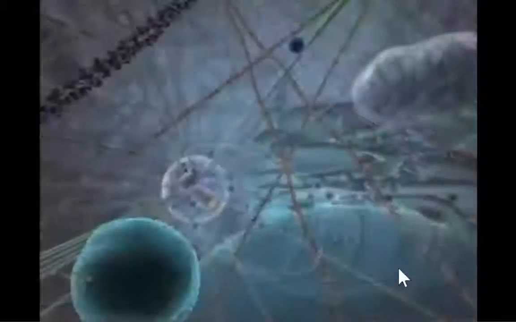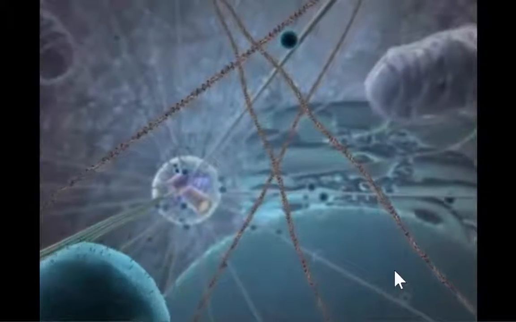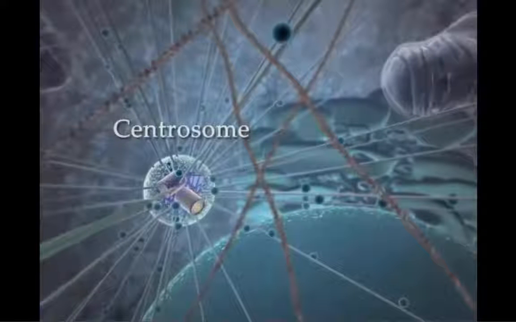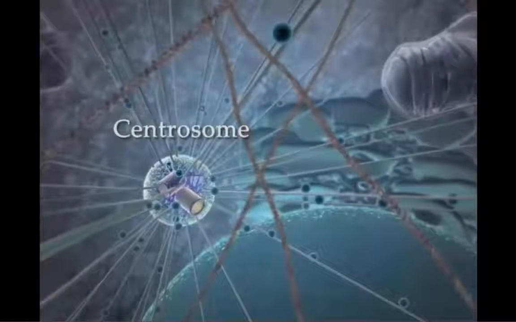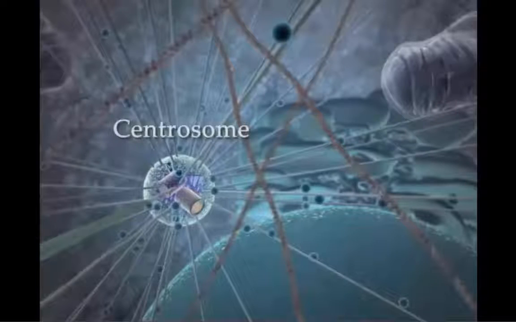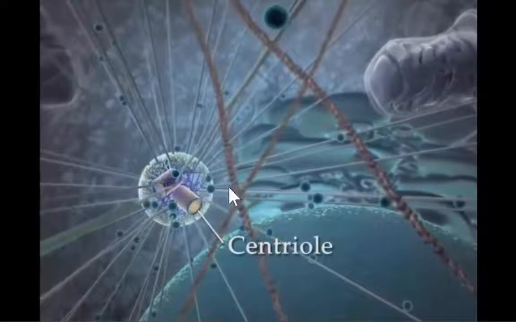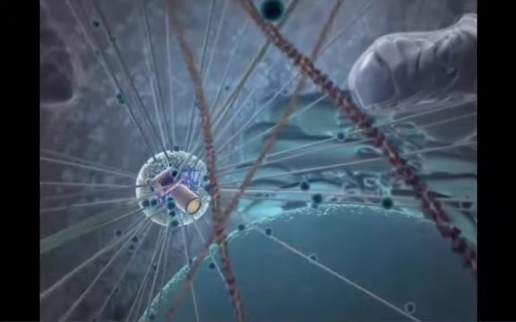So all of these microtubules serve as that kind of network. Inside the cell, there is a structure called the centrosome. This will be the center for cell division later, and all the microtubule structures are connected to this centrosome, and that's why we can define direction. One direction is from inside to outside, and the other one is from outside to inside.